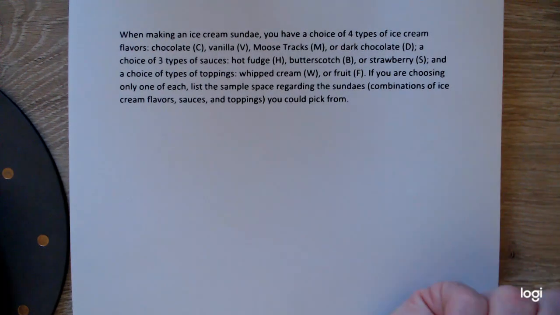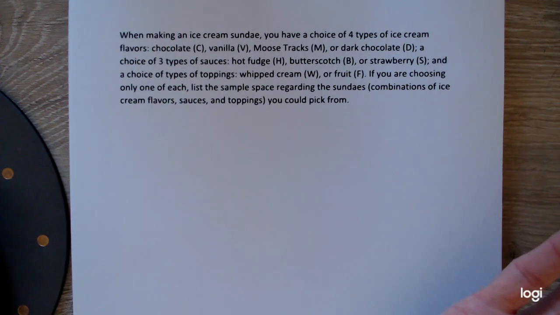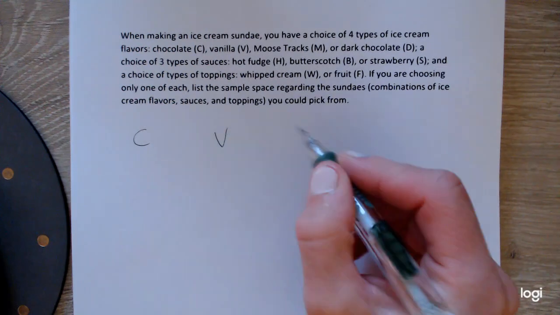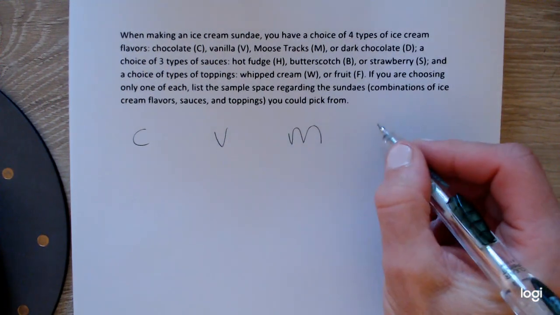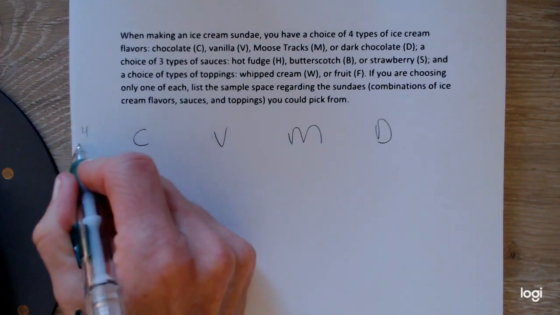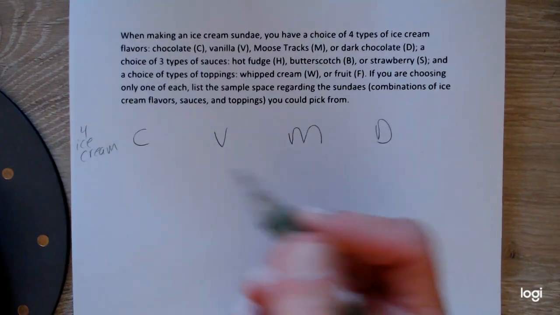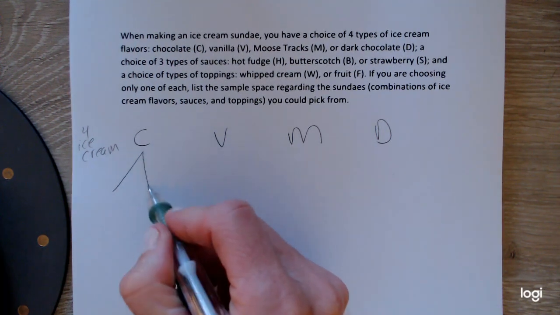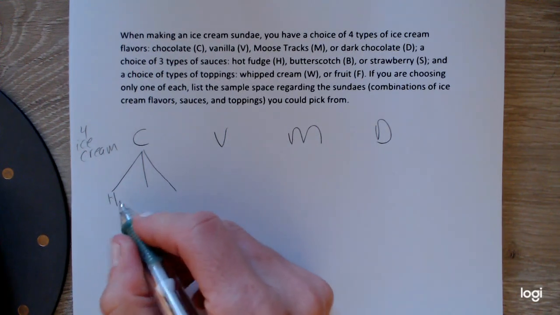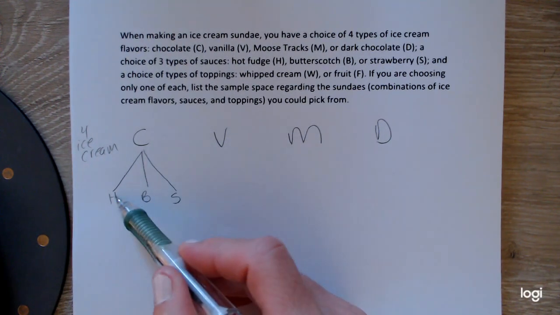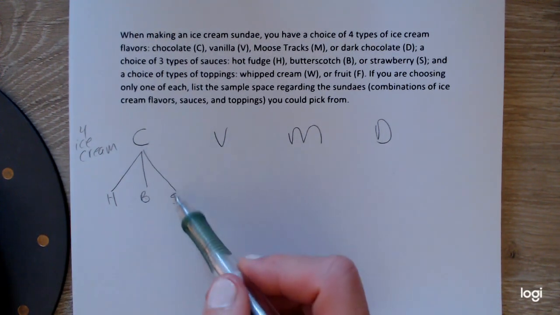So I'm going to do this using a sort of a tree diagram. So first I have my ice cream flavors. I have chocolate, vanilla, mousse tracks, and dark. So those are my 4 ice cream flavors. All right, so if I were to choose chocolate, then I could choose 3 sauces, and that would be the hot fudge, the butterscotch, or the strawberries. So I could have chocolate with hot fudge, chocolate with butterscotch, chocolate with strawberry.